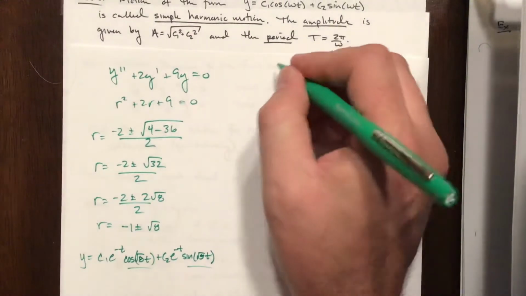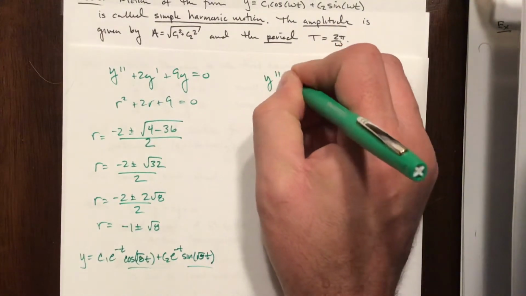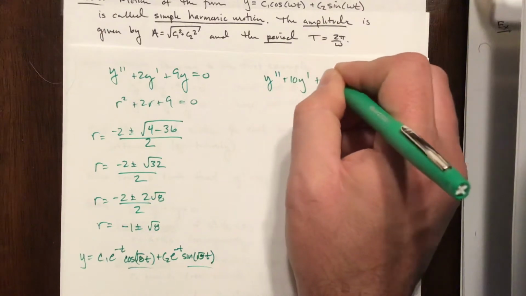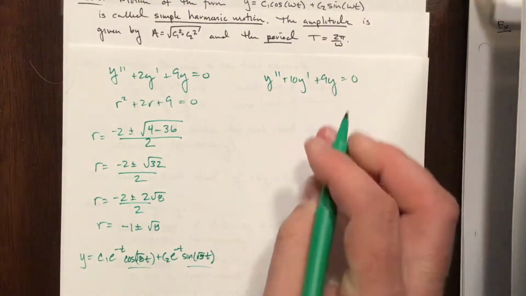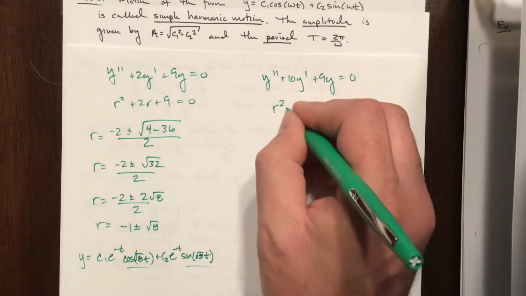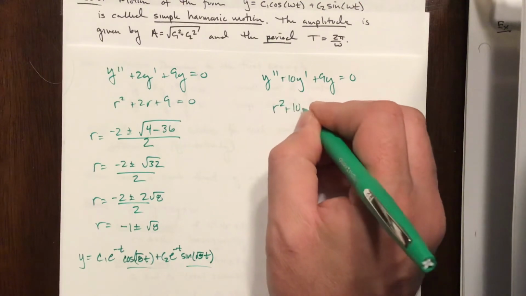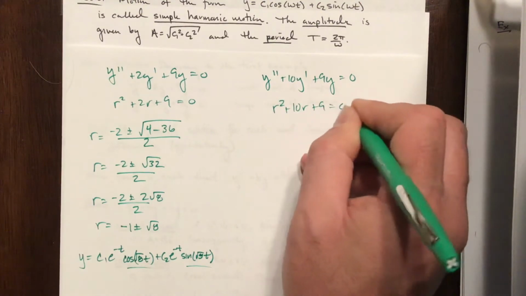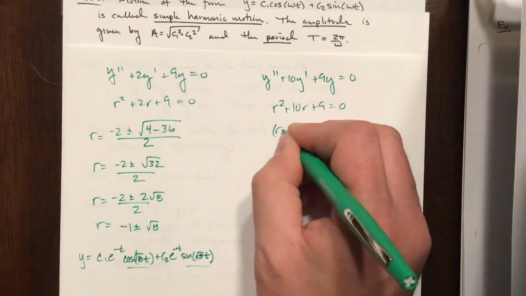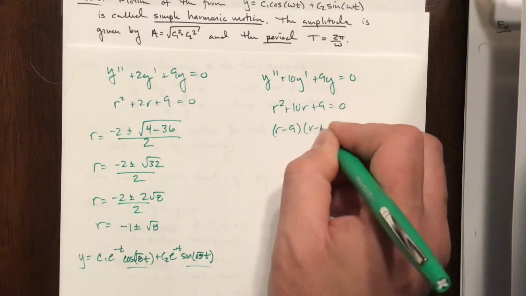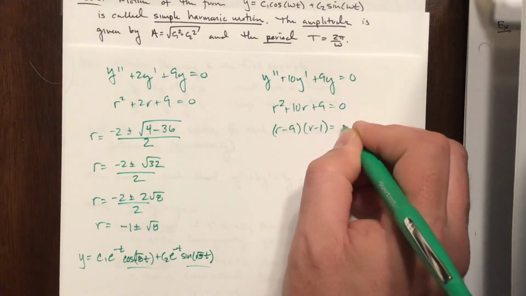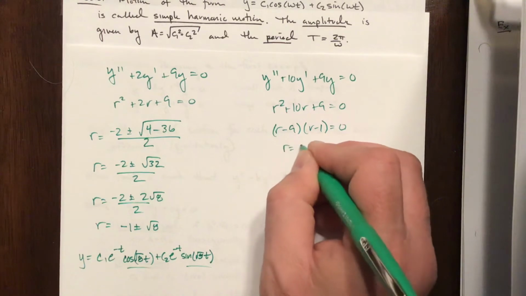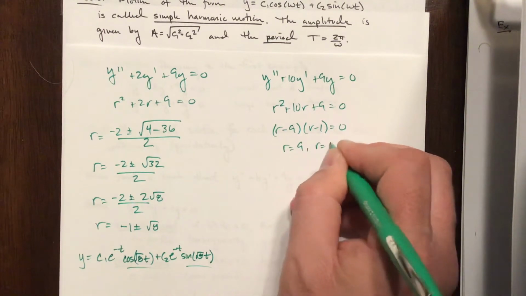Okay? Now looking at y double prime plus 10y prime plus 9y equals 0, you get something that looks like r squared plus 10r plus 9 is 0. So that does factor, r plus 9 and r plus 1. So r equals -9 and r equals -1.